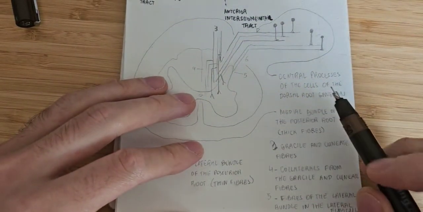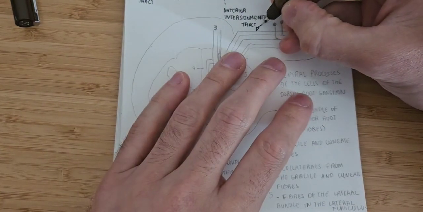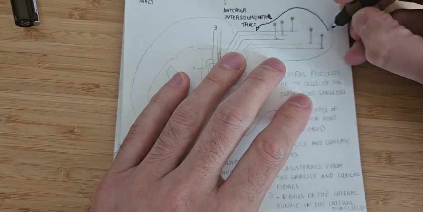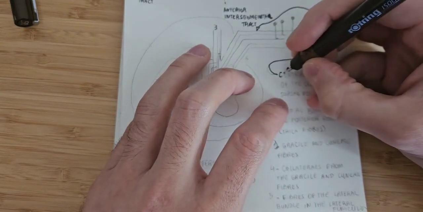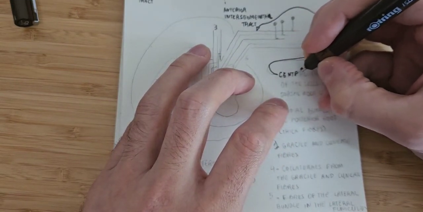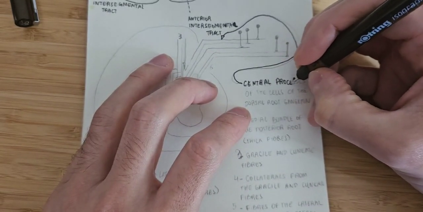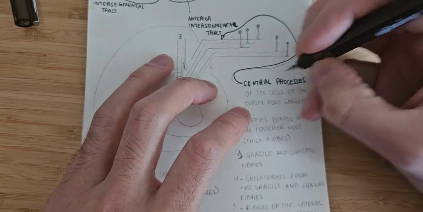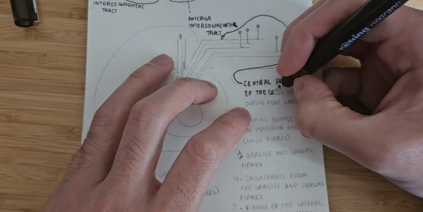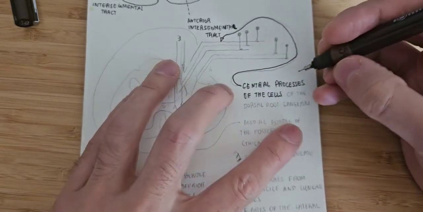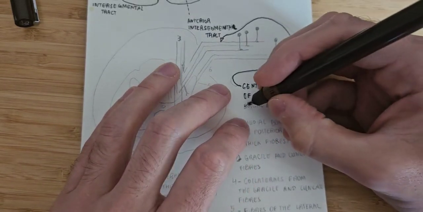I will start with this one here. Okay, this is the central process of the cells of the dorsal root ganglion.